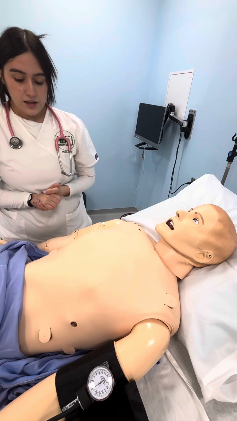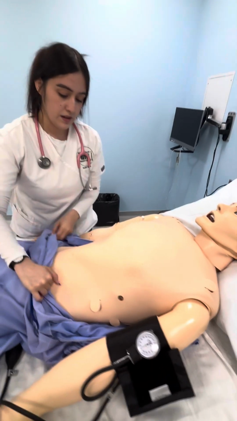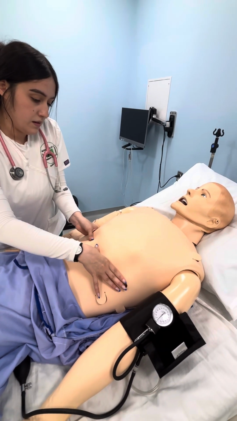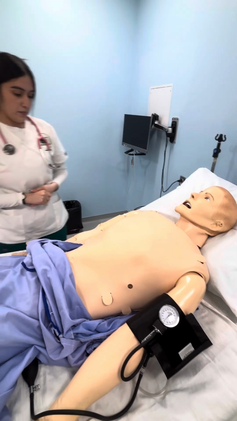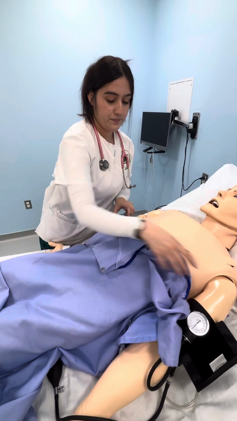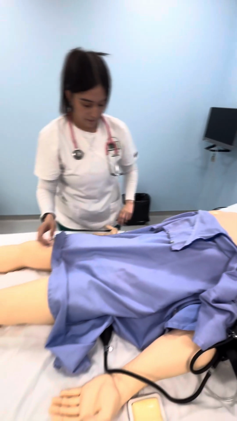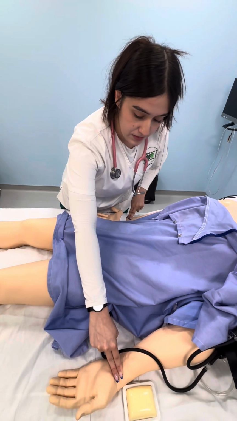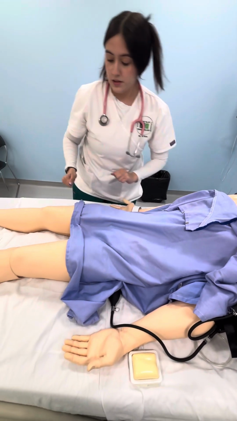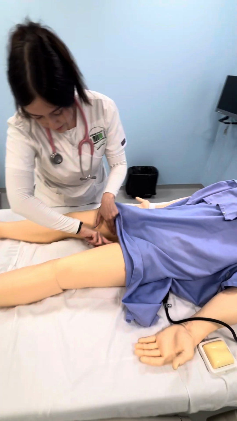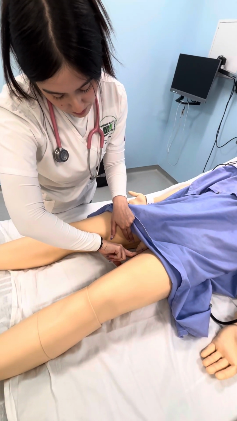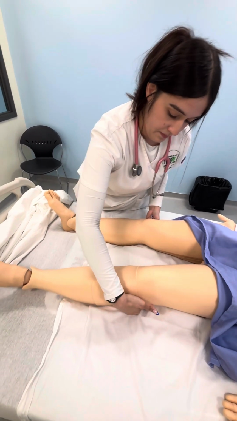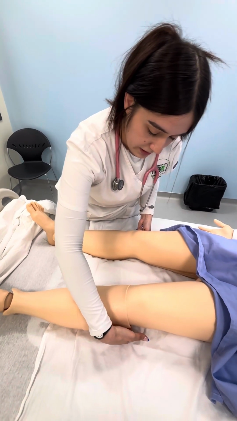Then I'll palpate the patient's thoracic chest, making sure it's symmetrical and in normal depth. Okay, good. Then I'll palpate the peripheral pulses. I'm gonna start with the radial pulse. Okay, radial pulse was regular and it's +2. Then I'm gonna do the femoral pulse. Okay, femoral pulse was regular and +2. I'll do popliteal pulse, which is in back of the knee. Okay, it was regular and +2.